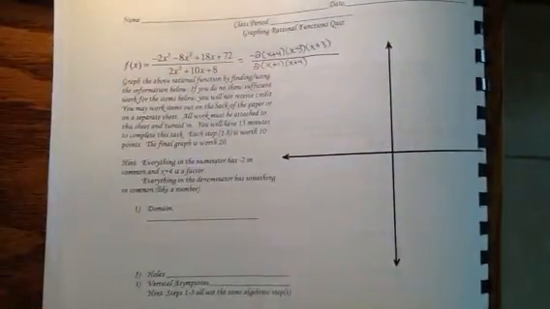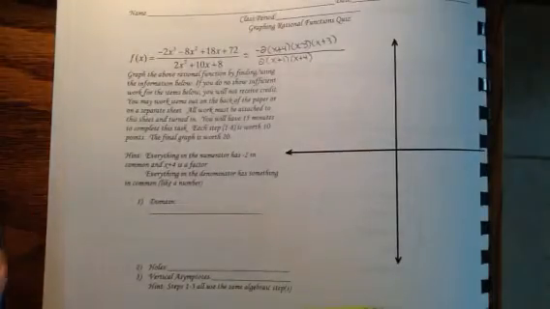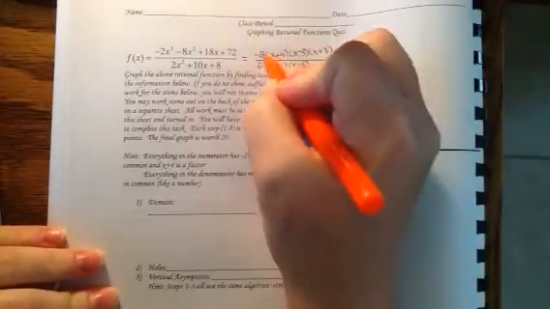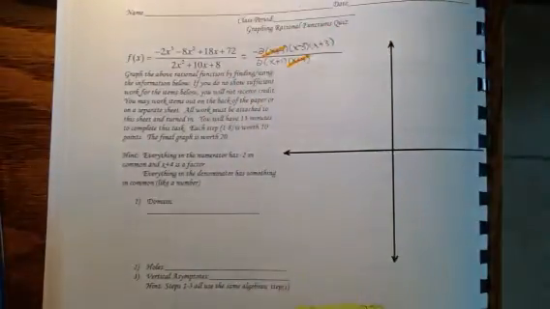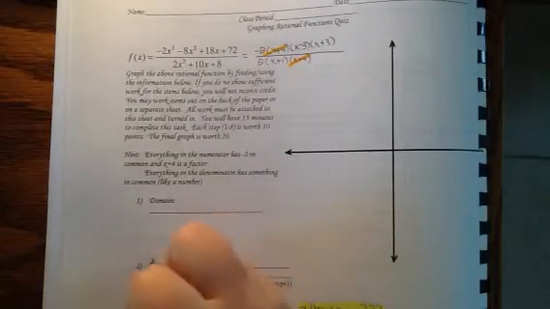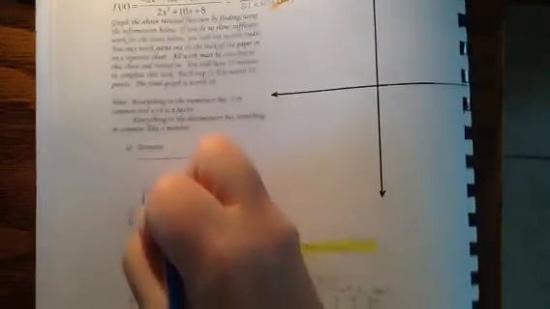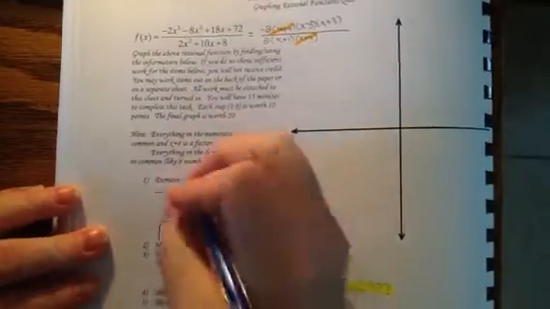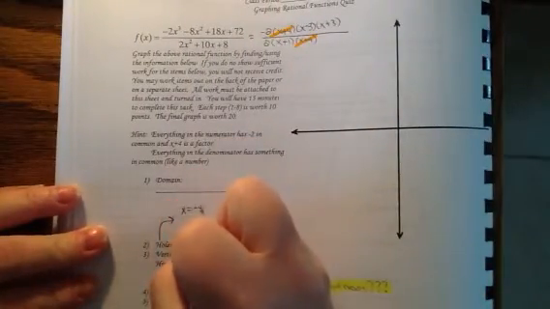Now that I'm factored, I can go through and do some stuff. First things first, I'm going to have a hole. And I know my hole is going to be at x equals -4, and then you go back up here and you plug in the -4 for the y stuff.